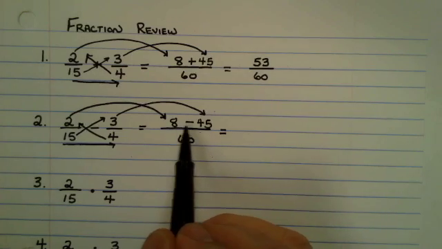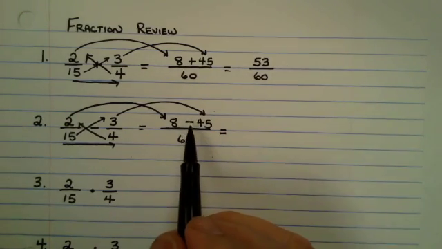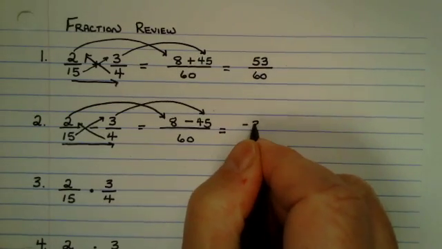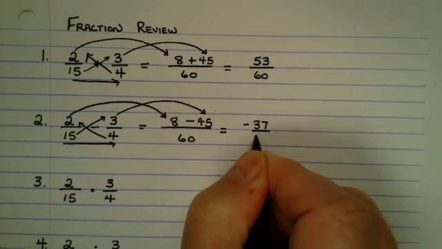Then you simply subtract these numbers in the top. 8 minus 45, negative 37.